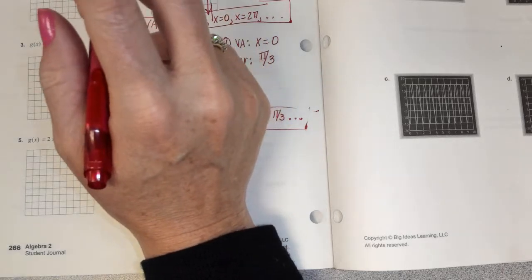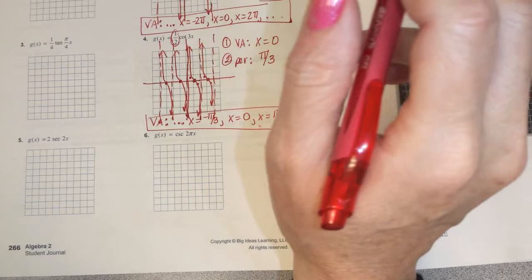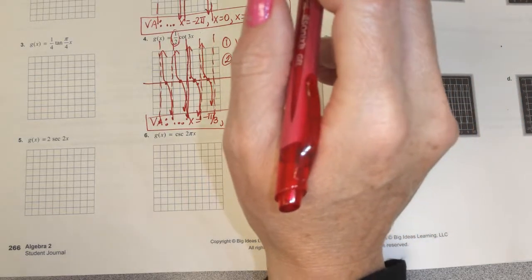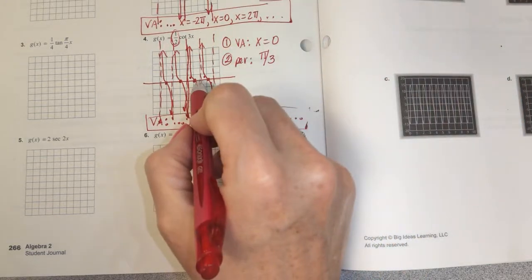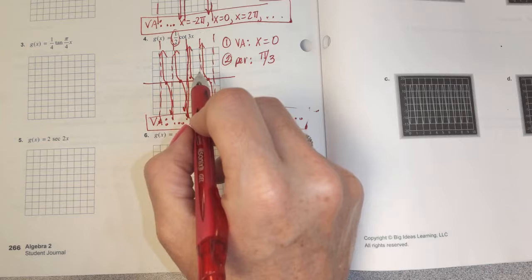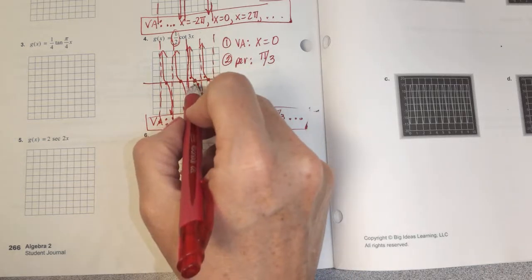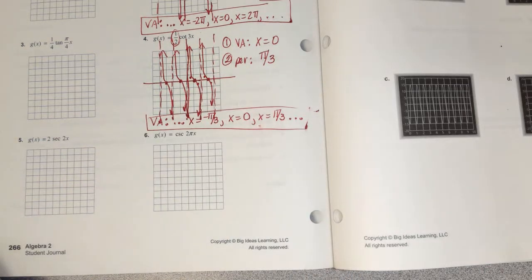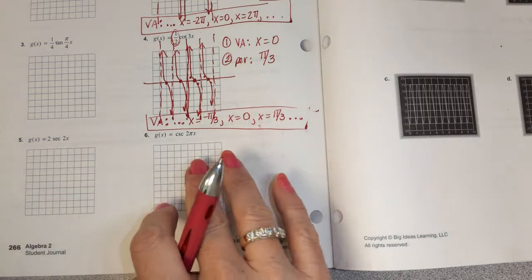Yeah. Michaela? What are you counting by on the x-axis? I'm actually going by, if this is pi over 3, this would be, what, pi over 6, half of that? So I'm going by pi over 6 everywhere. Any other questions? All right, so now let's do tangent.